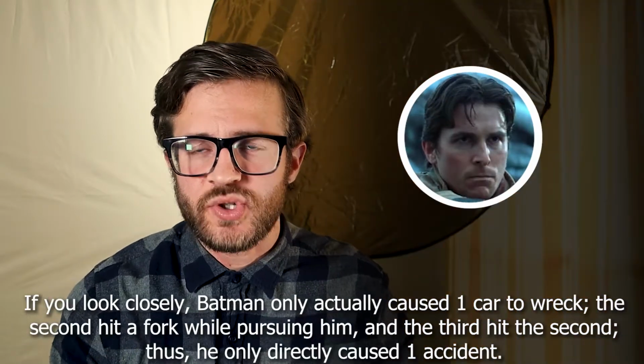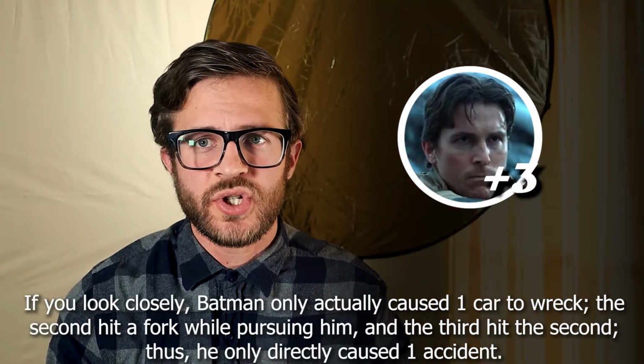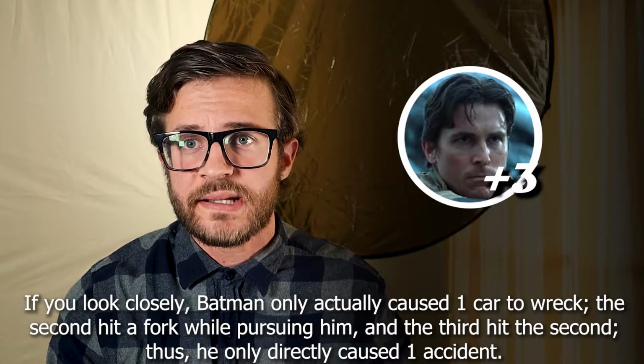So that is just unnecessary. He destroyed 3 police cars, putting 6 lives at risk.